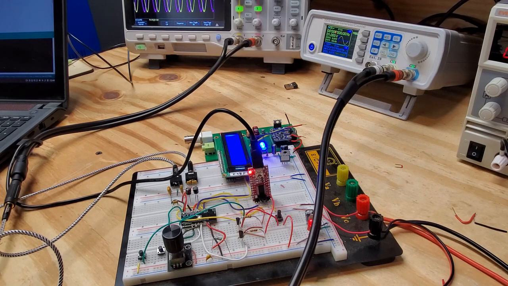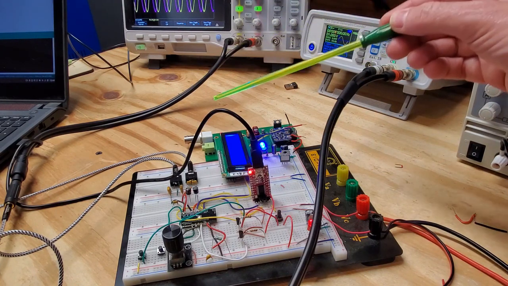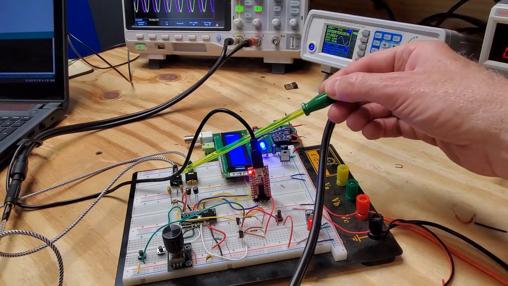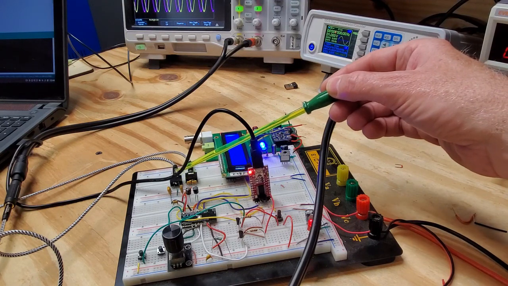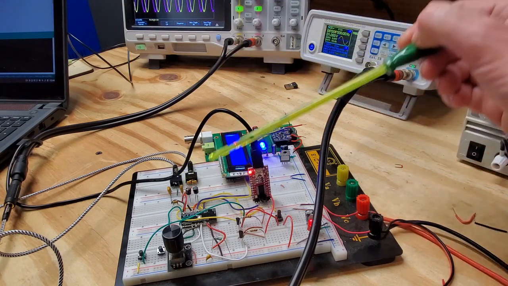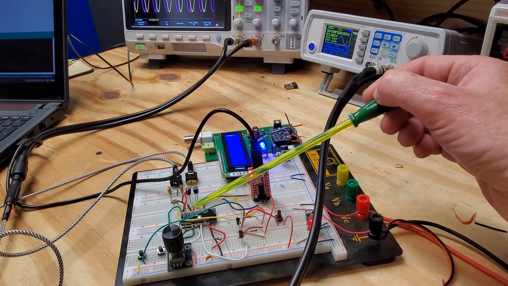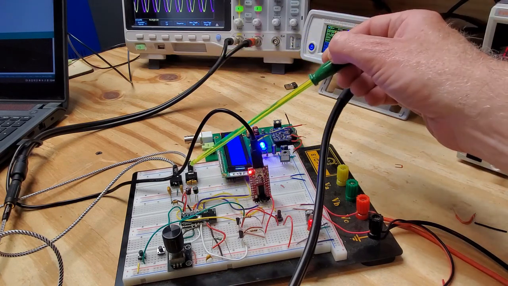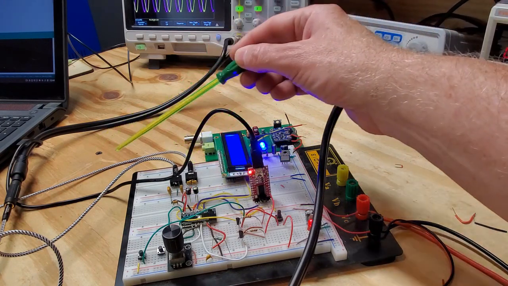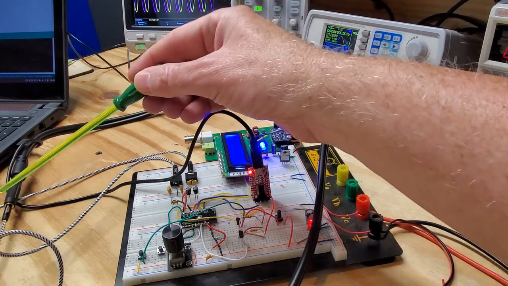I've done that a number of times before, but basically what we have is two 1 kilohertz signals in phase coming into the ESP32 A1S, and then that's processed inside the ESP32 A1S, and then we have the phase shifted results, left and right channel, coming out the output here.